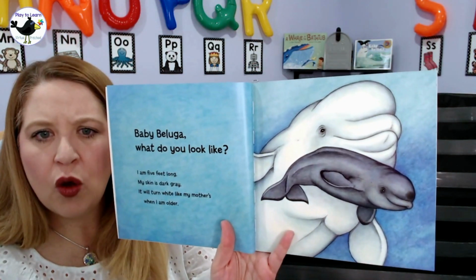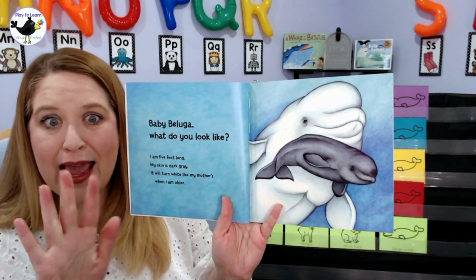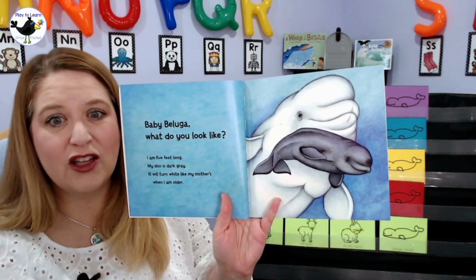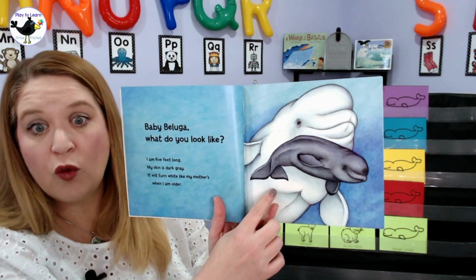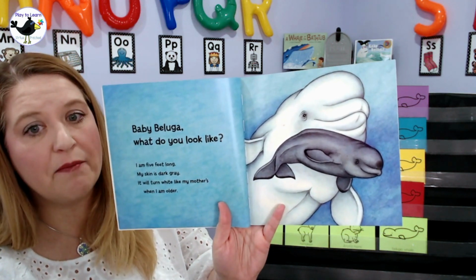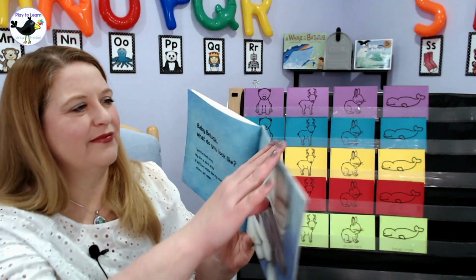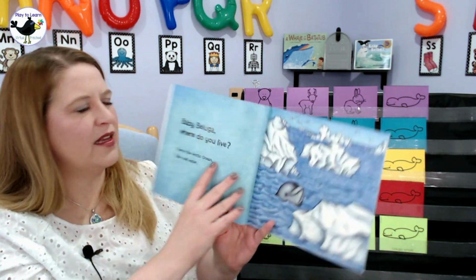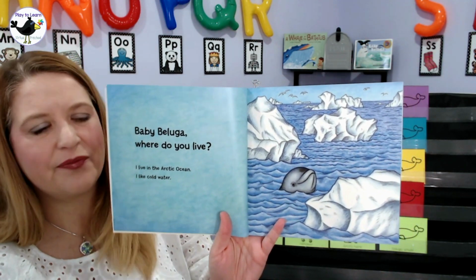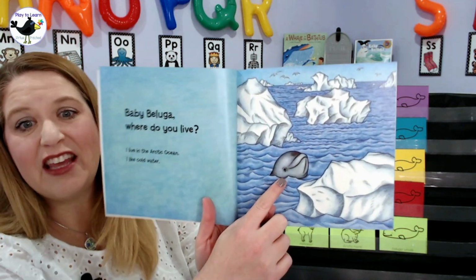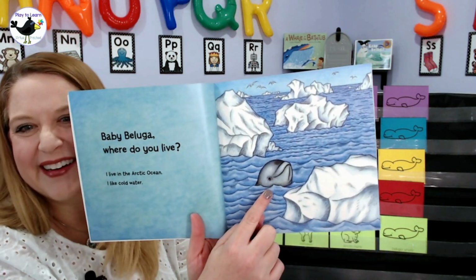Baby Beluga, what do you look like? And the baby says, I am 5 feet long. My skin is dark gray. It will turn white like my mother's when I am older. Baby Beluga, where do you live? I live in the Arctic Ocean. I like cold water.